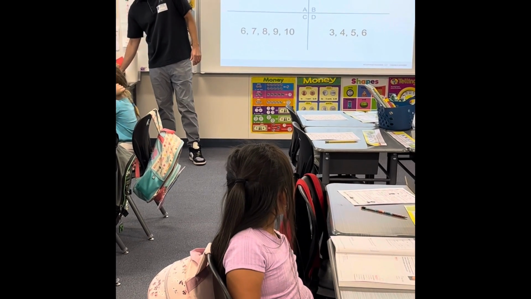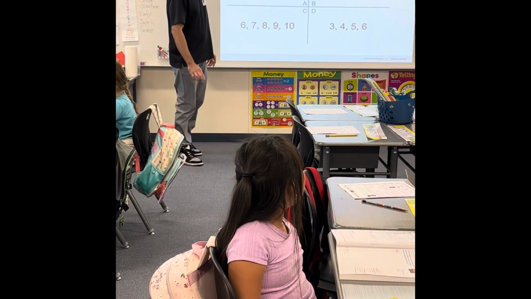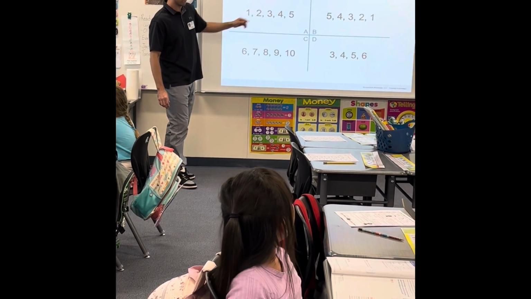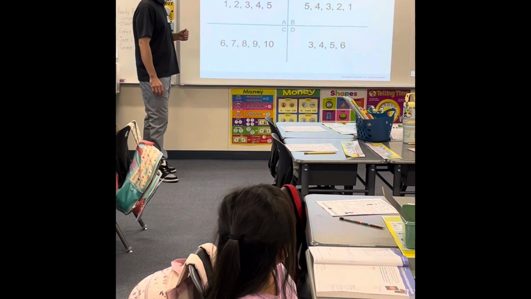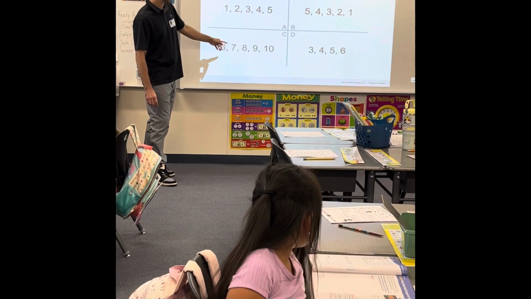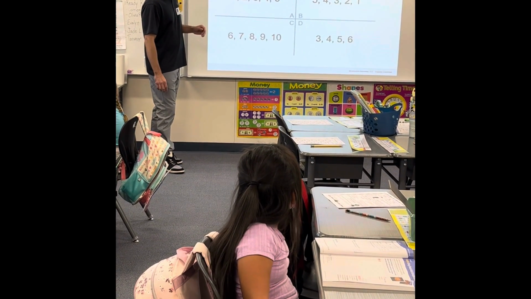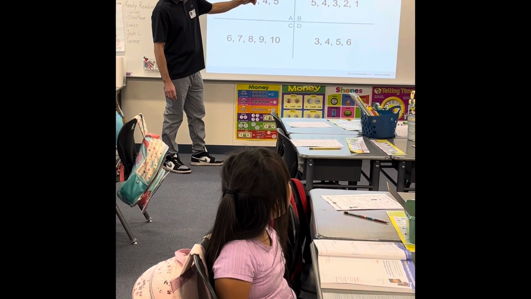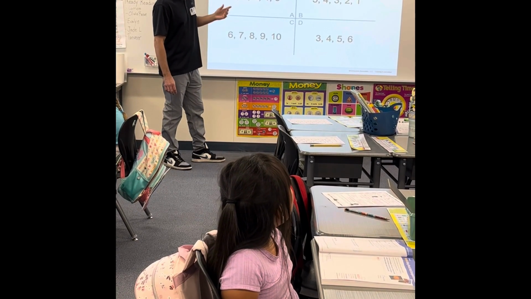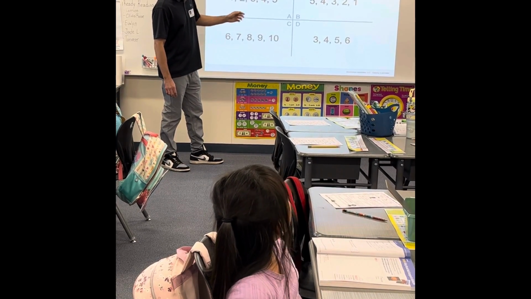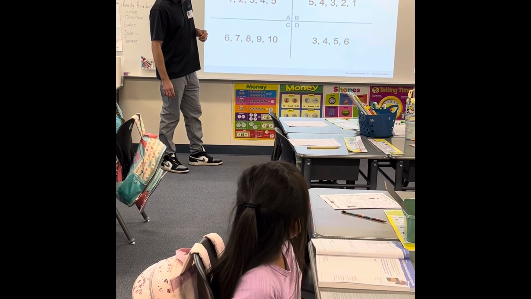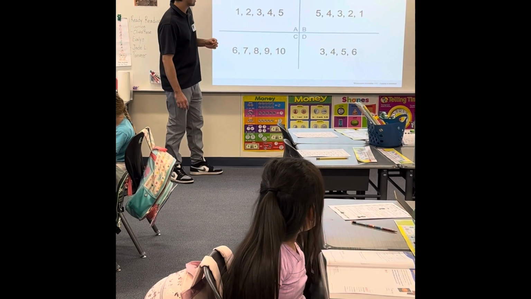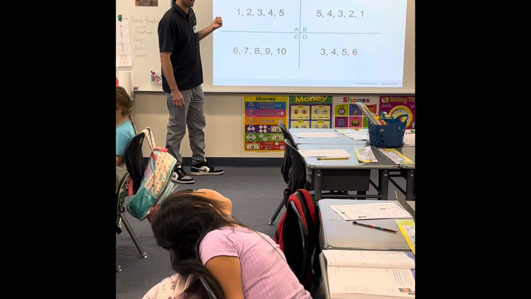First, we're going to do a little easy warm-up to find out which ones do not belong. So that one's 1, 2, 3, 4, 5. It's counting up by 1. This is 6, 7, 8, 9, 10. Counting down. 5, 4, 3, 2, 1. Counting down by 1. And then 3, 4, 5, 6. Counting up by 1. So which ones would you say are the same?